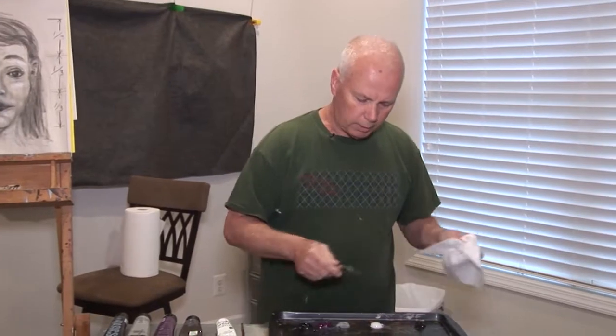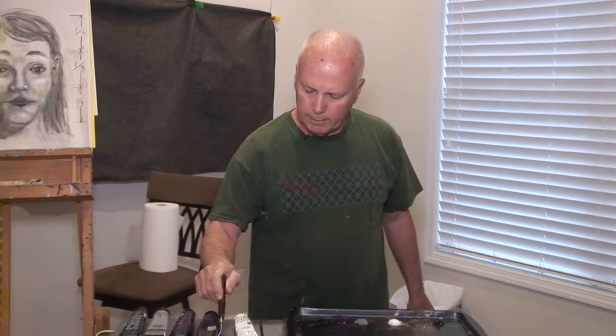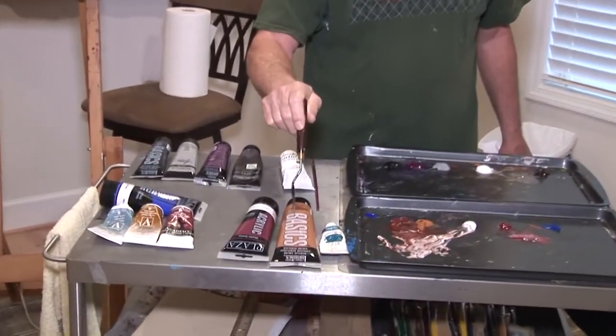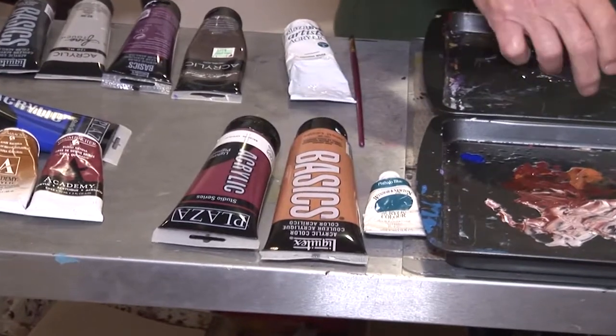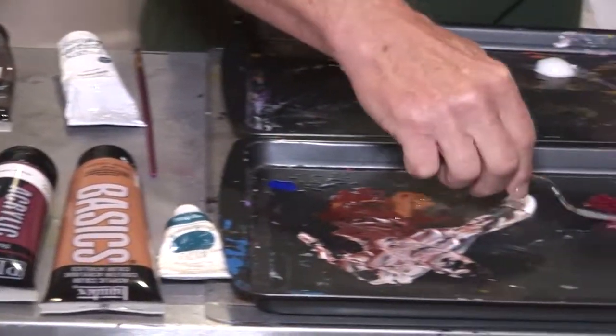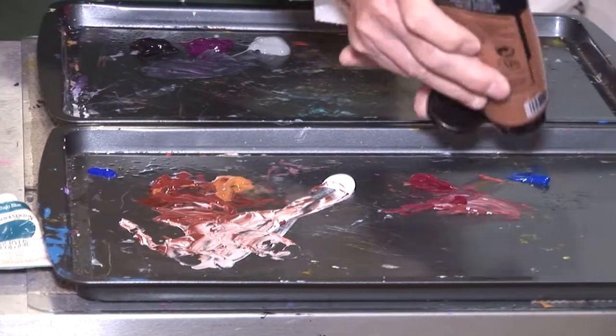Again, any red, yellow, and blue can work. In this particular one, I've got alizarin crimson for a red. I've got raw sienna again for my yellow. And I've got the tiniest bit of phthalo blue for the blue. If I take the alizarin crimson out here, and whoops, a little more of my raw sienna over here.